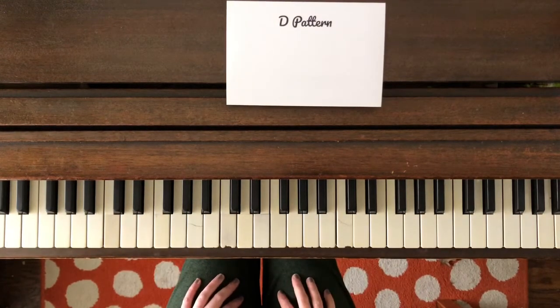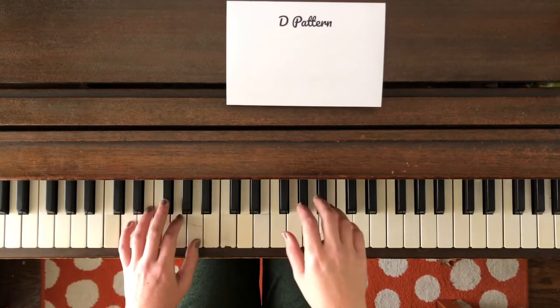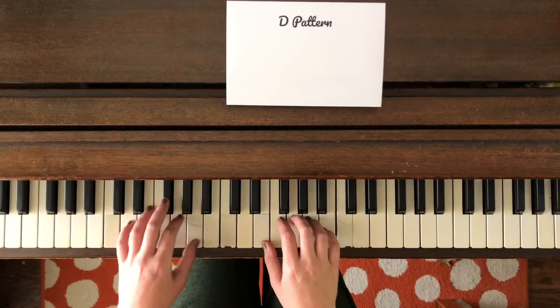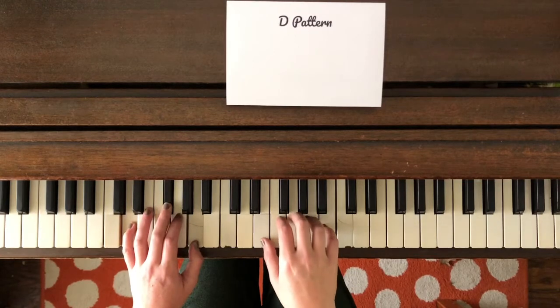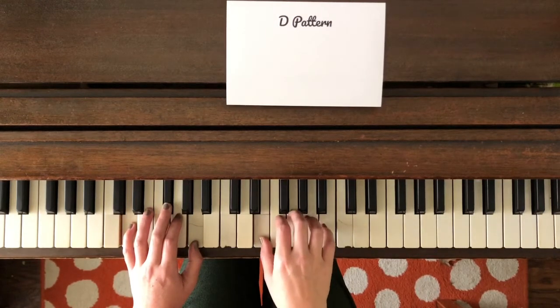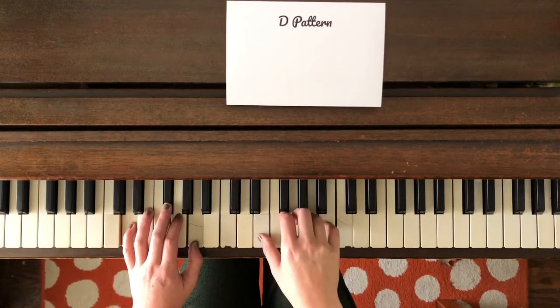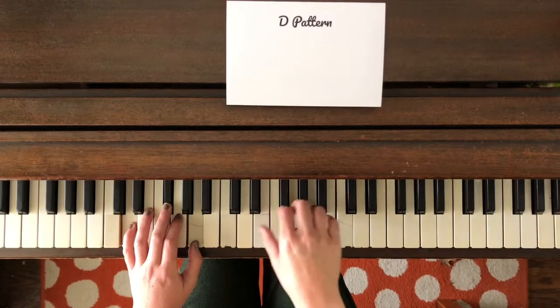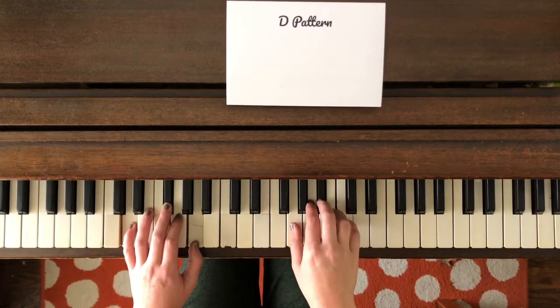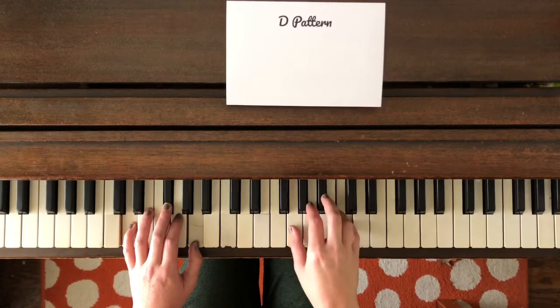Now that you have each part of the D major pattern, let's focus on how each note moves to the next. Left hand holds D major. Right hand 3 starts on treble G, down to E, play 4, down to E, move 3 to B flat, and play 4, 5, 4.